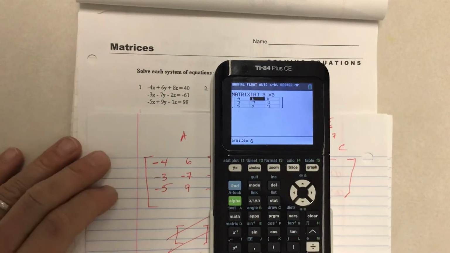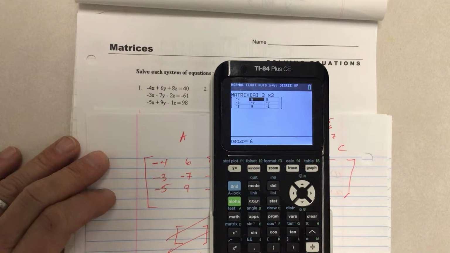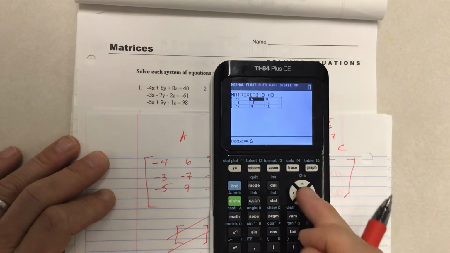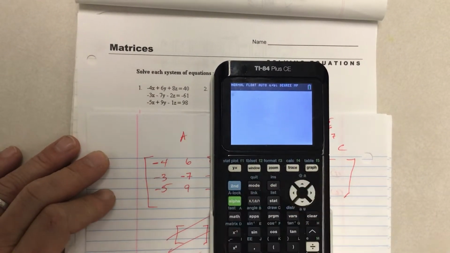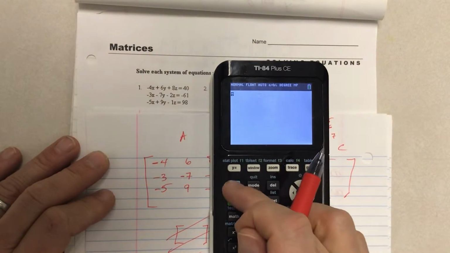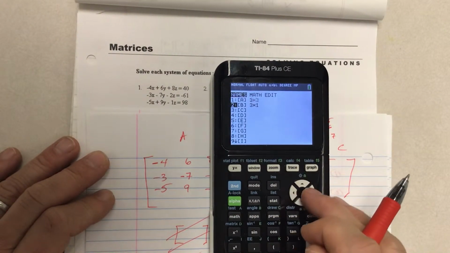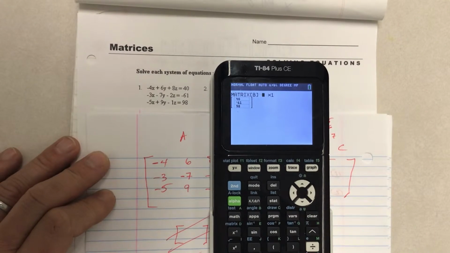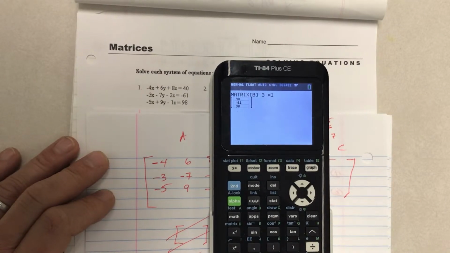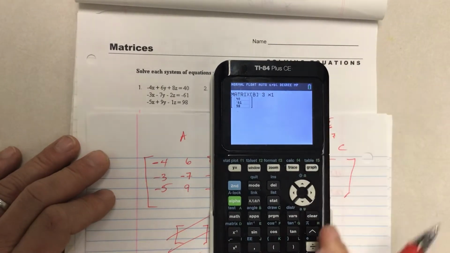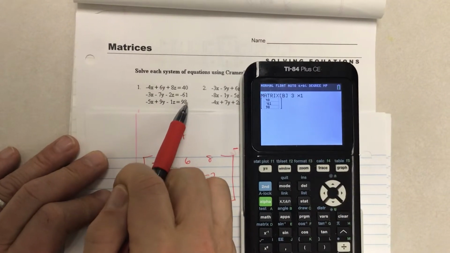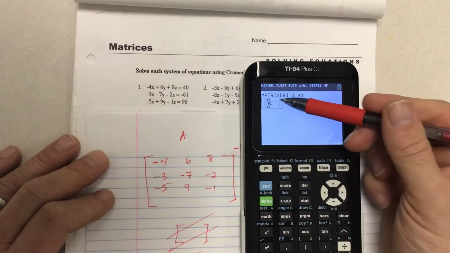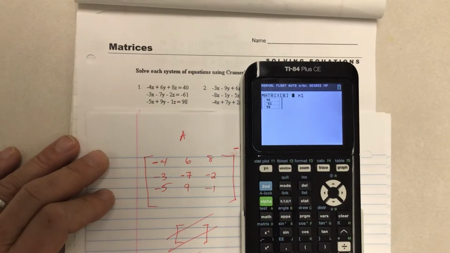Okay. And then, of course, we're also going to have to enter matrix B. Once you have that in, you can go second function quit to get back to the home screen, and then we're going to go into second function matrix and go down to B, scroll over to edit, down to B, and that matrix is a 3 by 1 matrix. It's 3 rows by 1 across. Matrices are always measured rows first, then columns. So this is a 3 by 1 matrix, and of course it would be 40, -61 rather, 98.